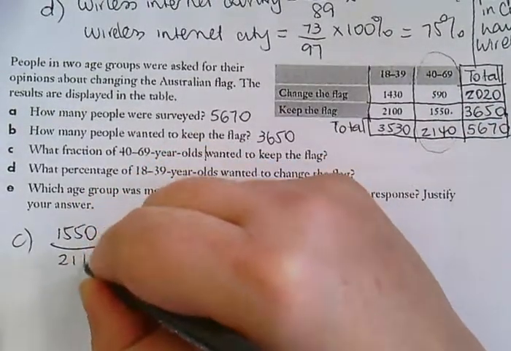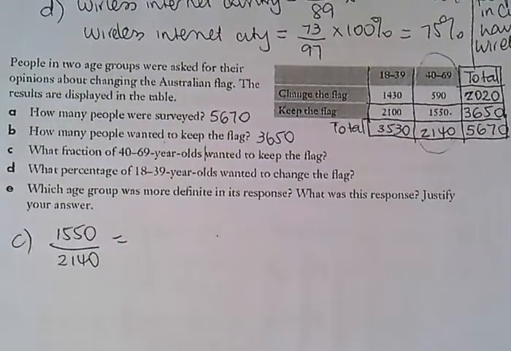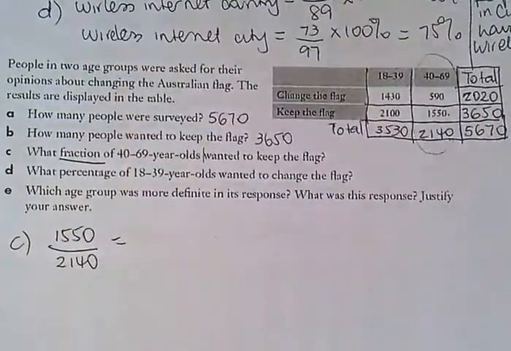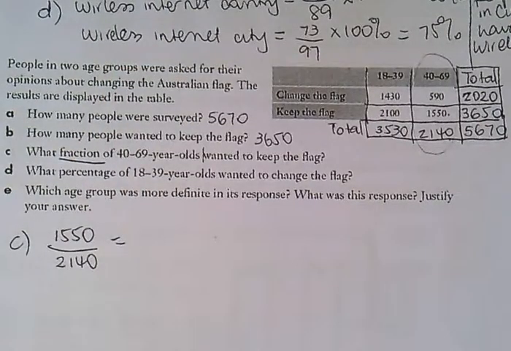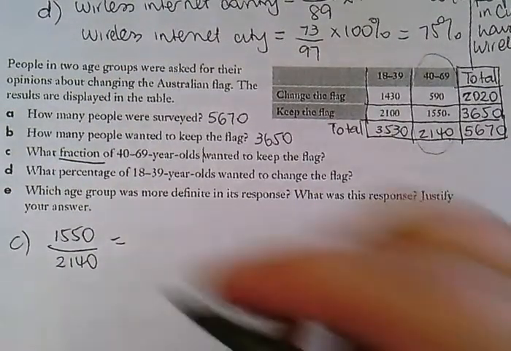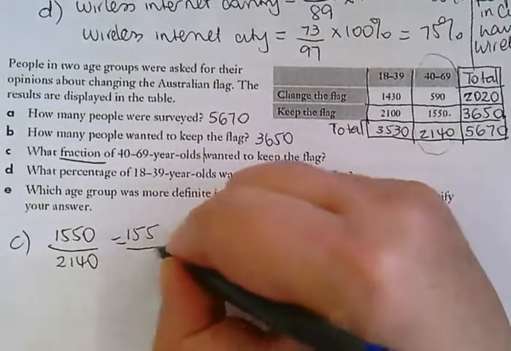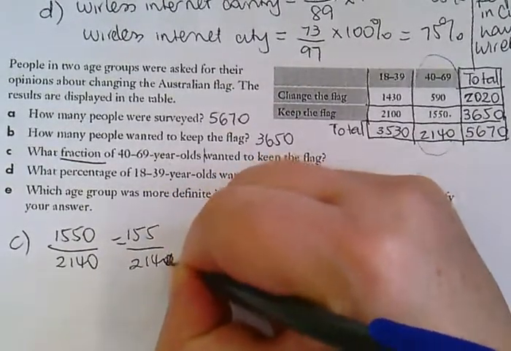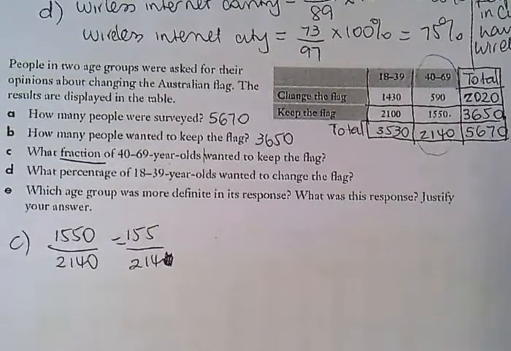Now, what should you do with that fraction? What fraction? You put it into your calculator with the fraction button and you simplify. I would just get rid of the zeros. No, what fraction?